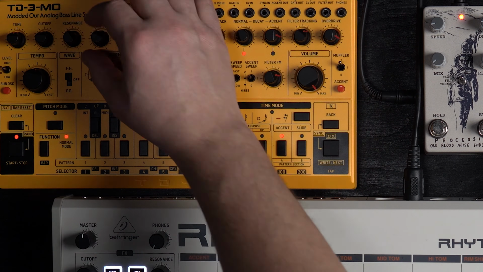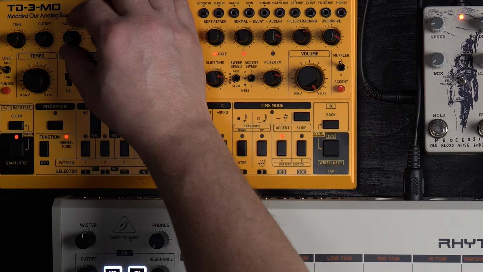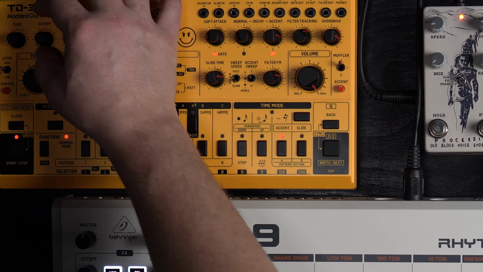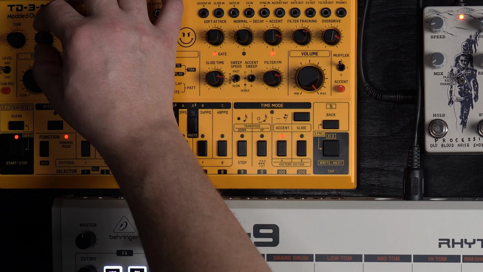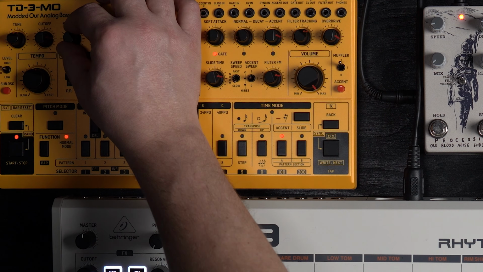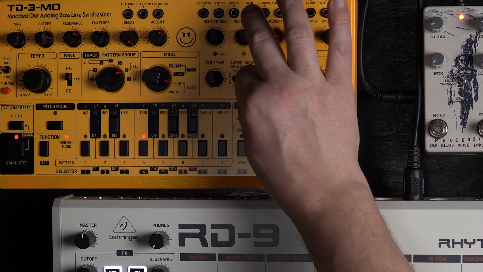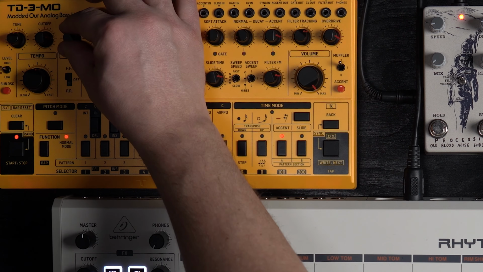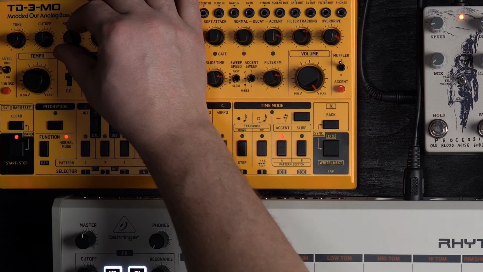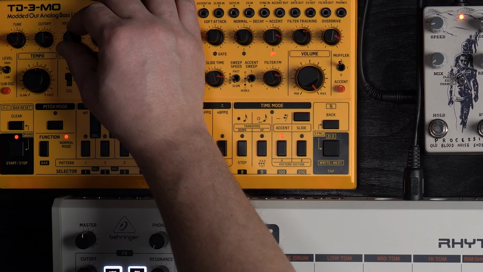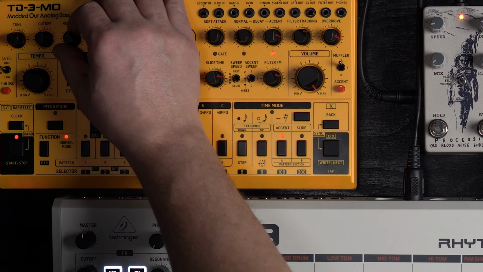I would recommend using the resonance so that it doesn't sound too tweeting. Like this is a bit too much, I think. Well, in this setting only. Let's say you're in this setting, I think that's too much, it starts tweeting too much, because that can be annoying in the track.